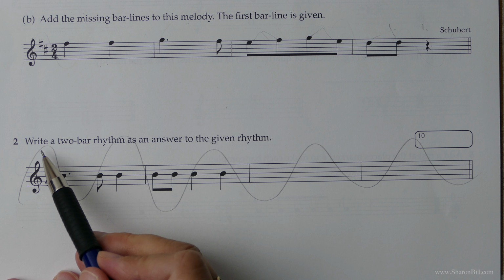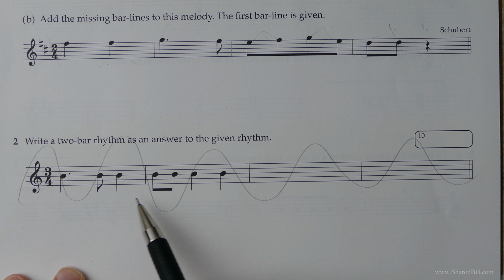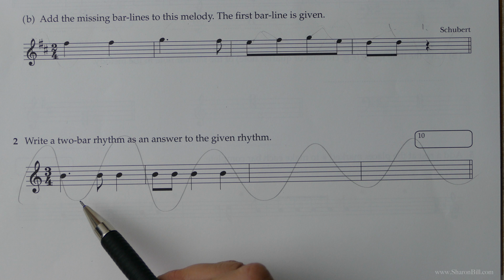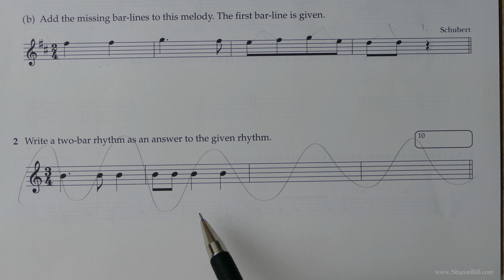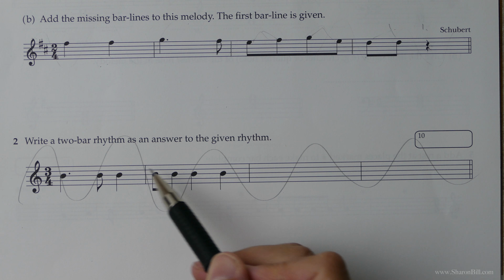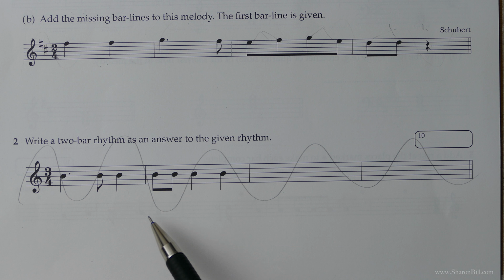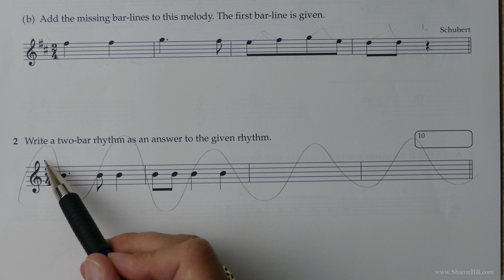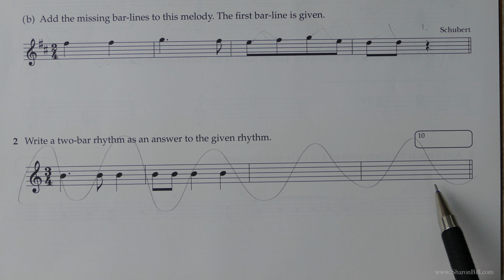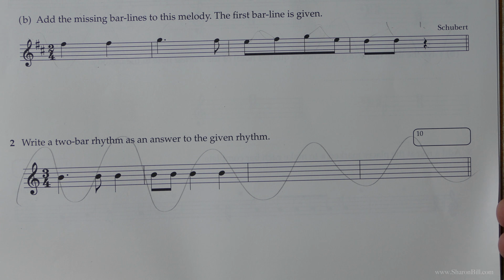So now we can press on to question 2, which is the question that we can skip. There we go. We write a 2-bar rhythm to an answering rhythm to this given rhythm here is no longer part of the 2018 onwards revised exam syllabus. By all means have a go at some of these in your music theory and practice workbook. It's good revision in making sure you get the correct number of beats per bar, and also correct beaming of those beats and grouping of those beats. But for our exam purposes, the 2-bar rhythm, answering rhythm, is no longer part of the exam, and so we can just skip that and move ahead.